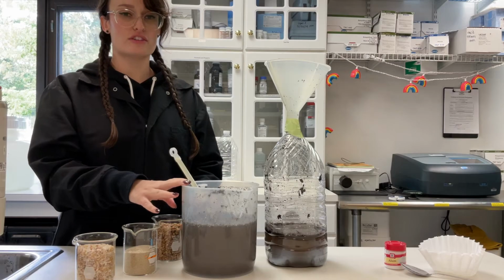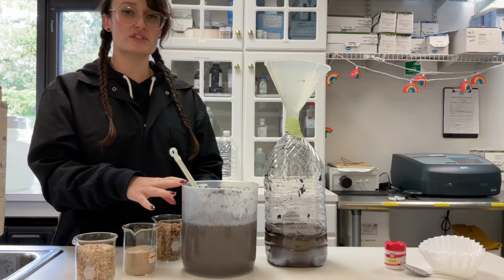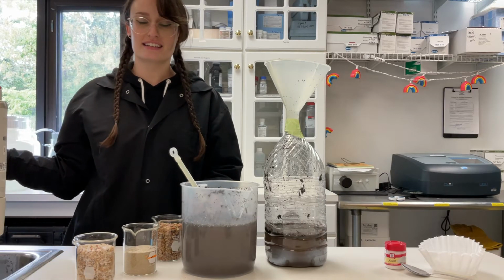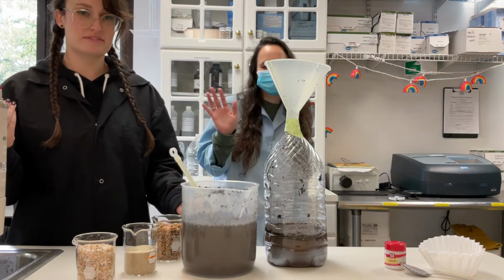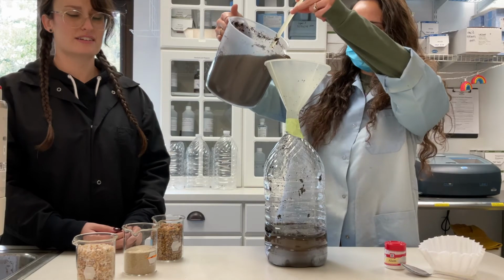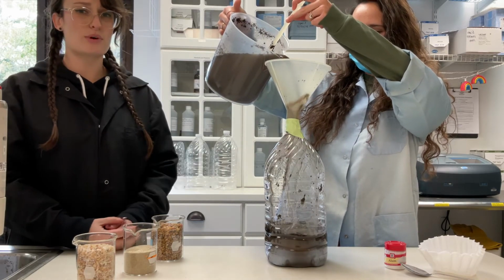Here's our swamp water. The first step is going to be to pour this swamp water into the bottle with the cap. I'm going to have my assistant, Natalie Redmond, pour that for me. How does this water look to you? Not great, right? Would you drink that swamp water?